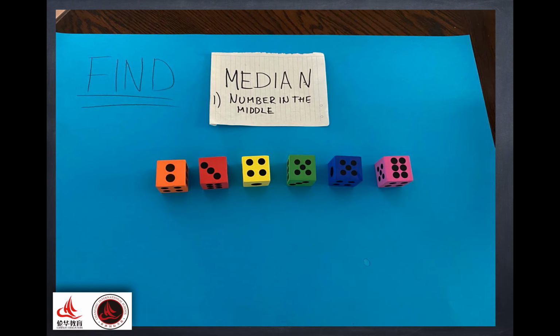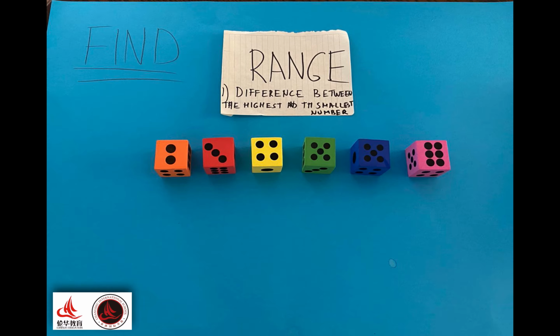So just pause this lesson if you need more time and do these questions in your notebook. Median, we add the middle numbers together. 4 plus 5 is 9, divided by 2 is 4.5. And range is the last one. What is the range? Again, if you need more time, please just pause this. All right, the range is 6 minus 2, which is 4.